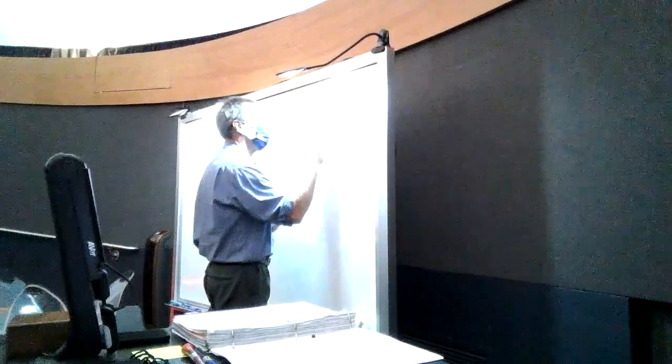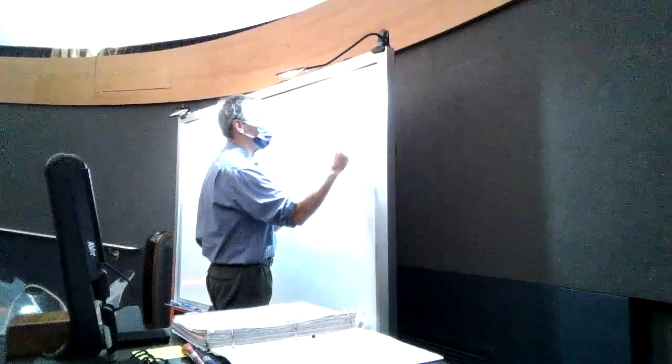Okay, so the cardinal points are just north, south, east, and west. And they're defined by the north and south poles. East and west are perpendicular to those poles. East is the direction the Earth is spinning. All right.